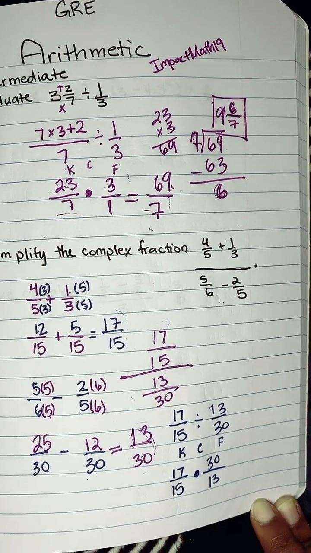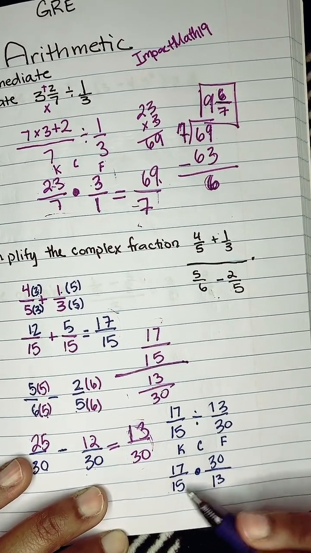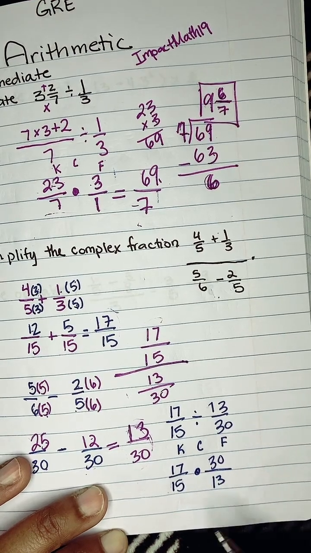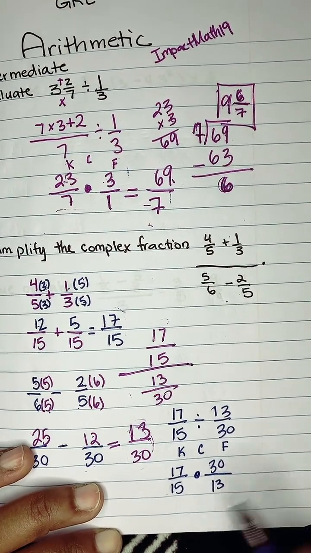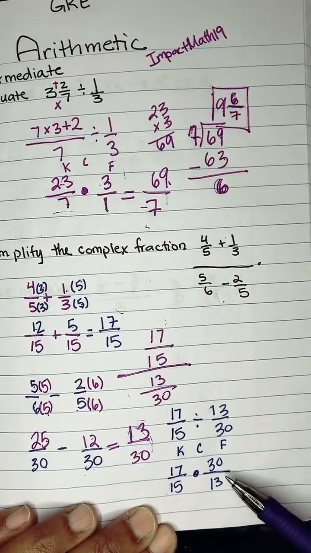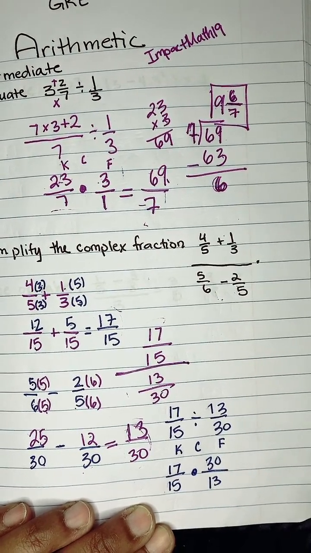Good. Okay, so we can't cross multiply here. We cannot cross multiply because we don't have an equal sign between. But we can cross cancel. So what I mean by that is 30 and 15 go into each other.